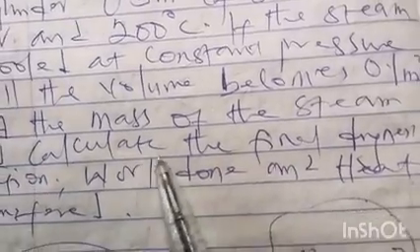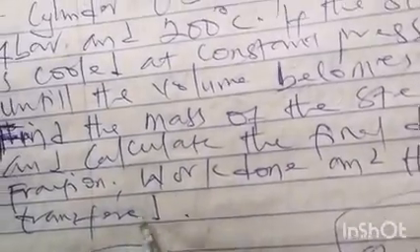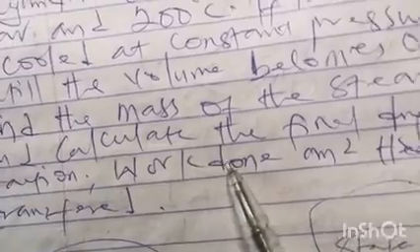Next, the question says to calculate the work done and heat transferred. Let's go for the work done now. To calculate work done, in thermodynamics, work done is an integral from the initial volume V1 to the final volume V2 of pressure times change in volume. So this is work done.